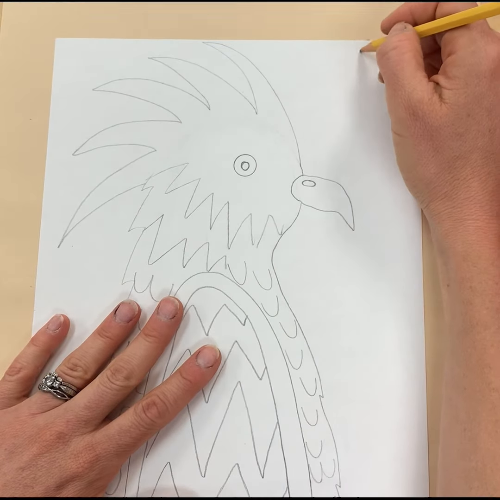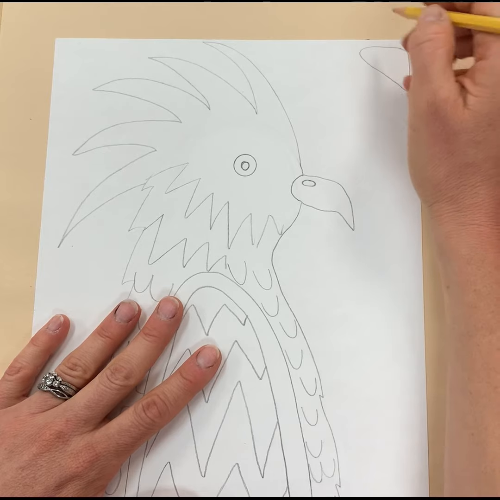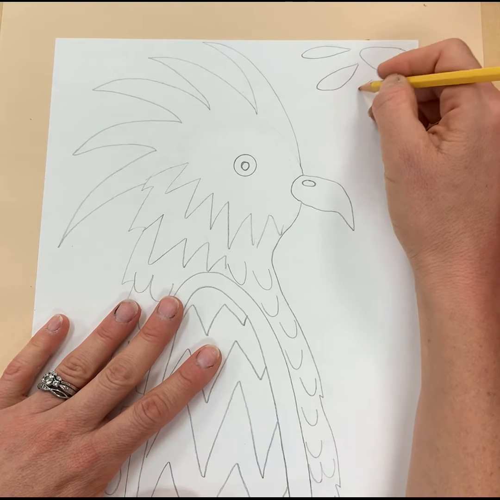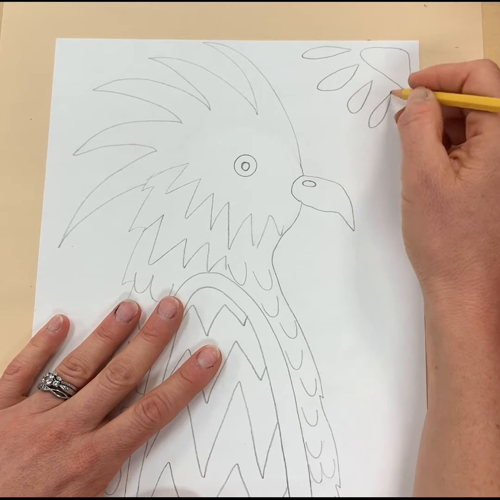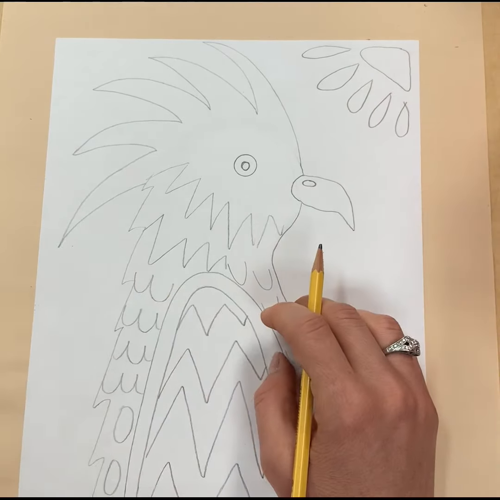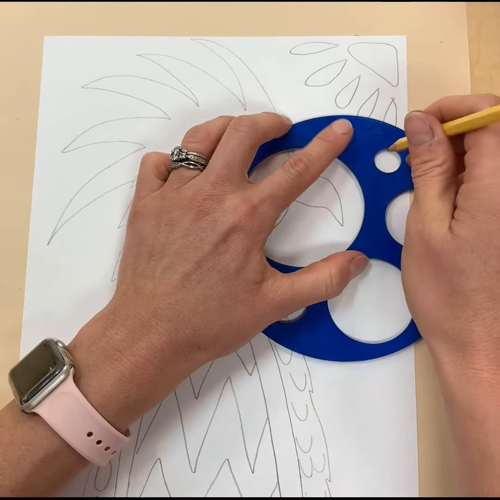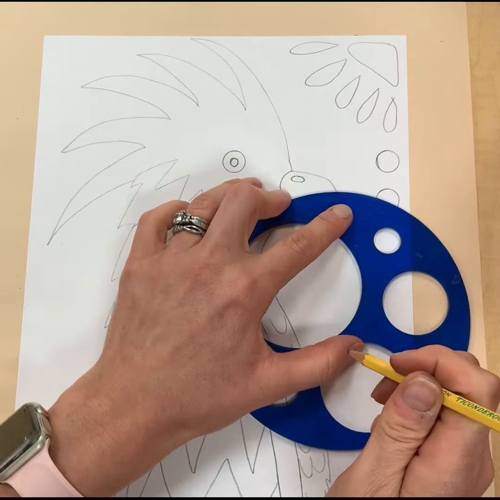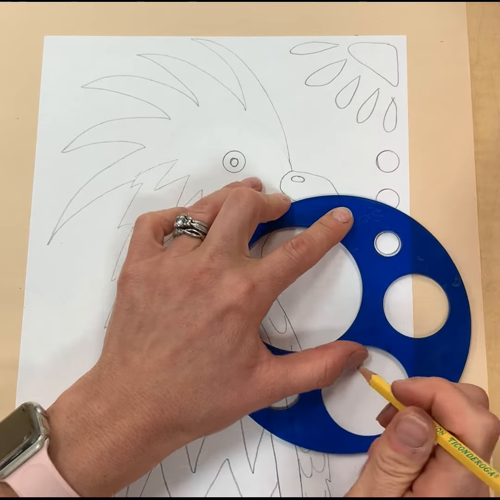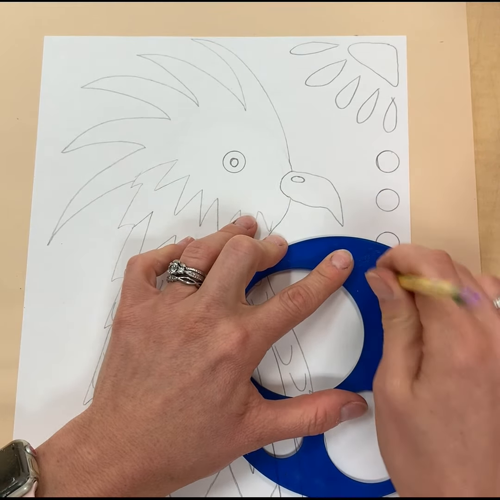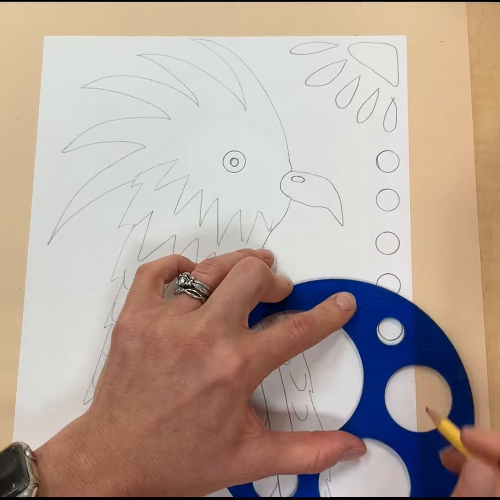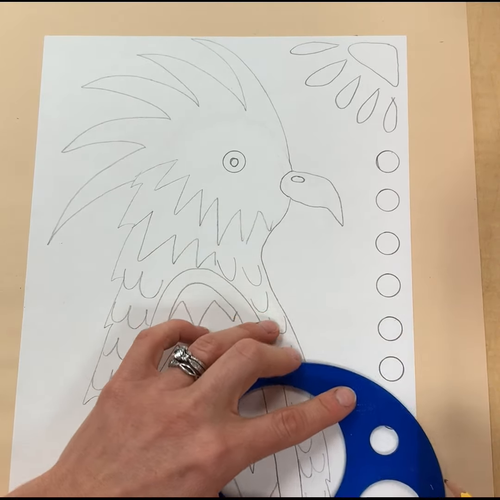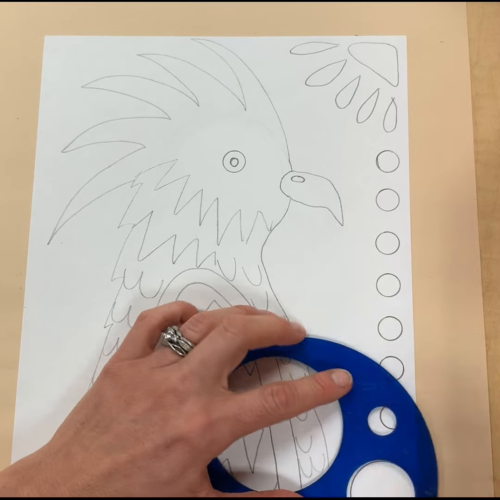What inspired you from Frida's work? She had some nice shapes of flowers in her work. Maybe you want to do some flower designs. Maybe you want to use that template again. Maybe you want to draw some circles. Maybe they're in a pattern where they repeat down the page like a border. You can do that. Anything that brings in more color is the goal for today. Maybe a big circle at the bottom there.